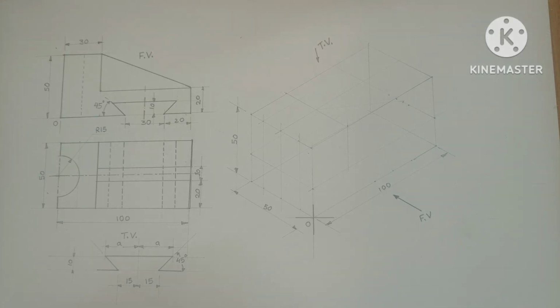Let us see the problem of isometric projection or isometric view. They have given the data, that is the front view and the top view. This one is the front view. This total figure indicates the front view, and this total figure indicates the top view. Whatever slot is available in this front view, I have drawn the total slot with the help of dimension or with the help of a scale.